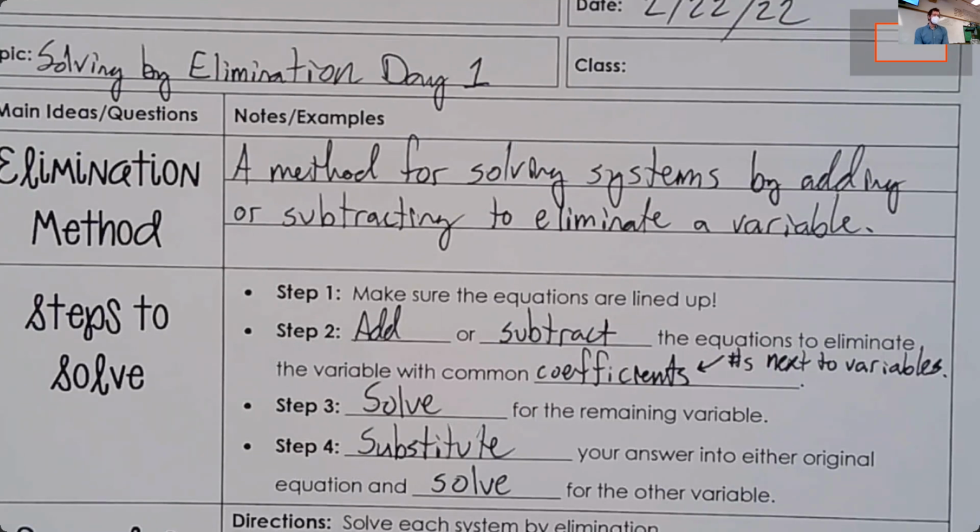Before we start, it is likely that this method today will feel a little bit simpler than substitution. But that's because you will have a common coefficient with every single problem. When we get into the type of elimination that we're going to use tomorrow, it'll probably have about the same difficulty level as substitution did last week. So these definitely set up a little bit different though.